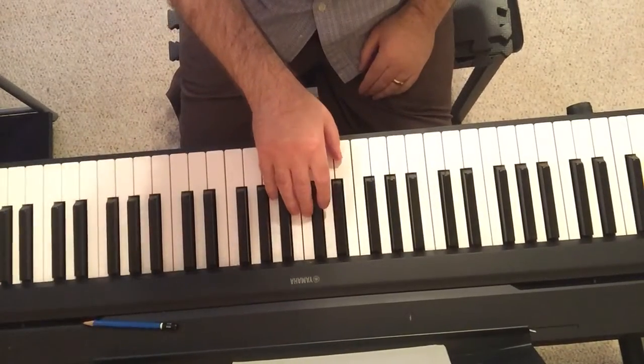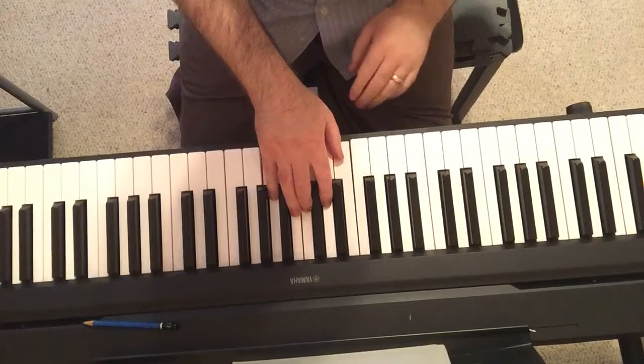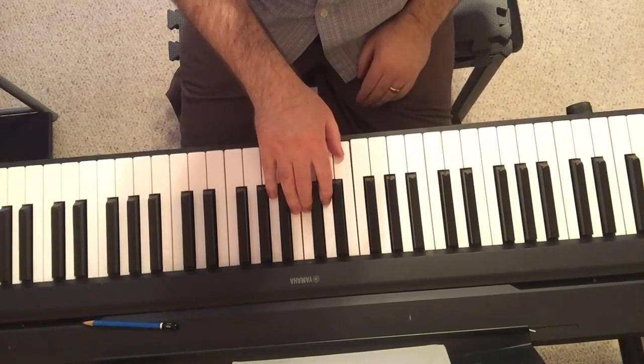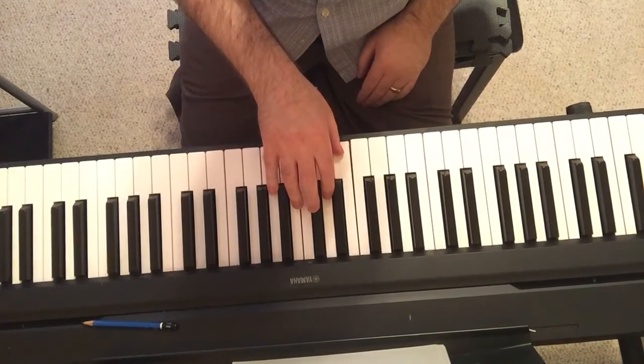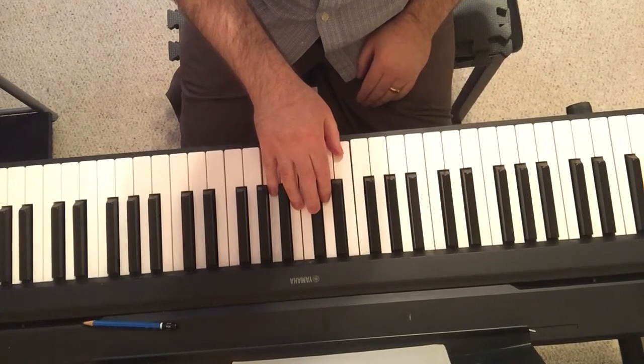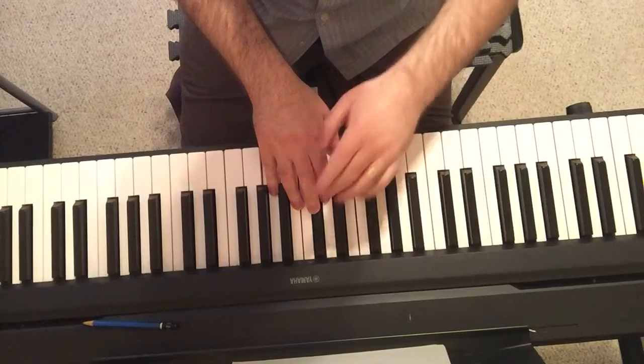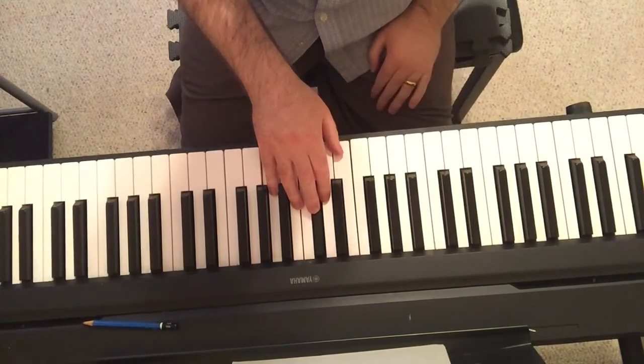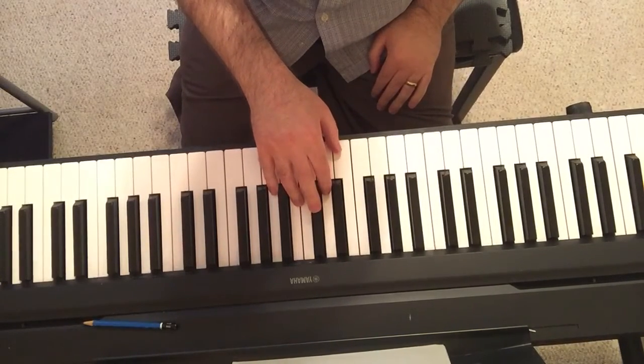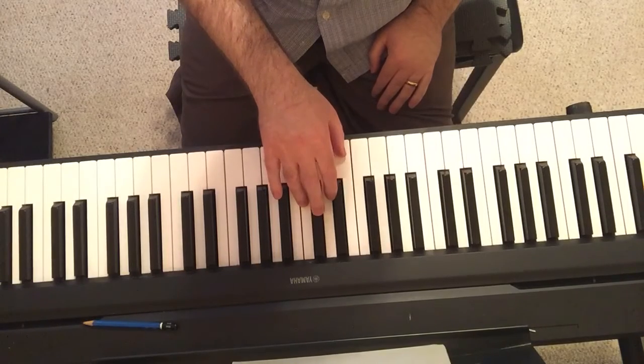So here is C major. So we have a C, an E, and a G. Here's C minor. We have a C, an E flat, and a G. So the middle note, the third of the chord, came down to make it minor. So we have a smaller third.